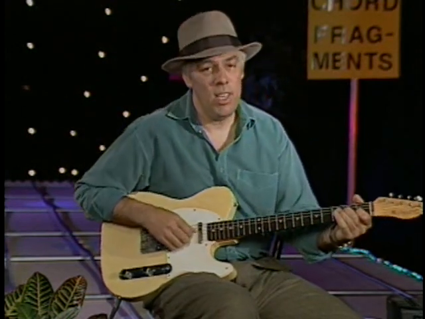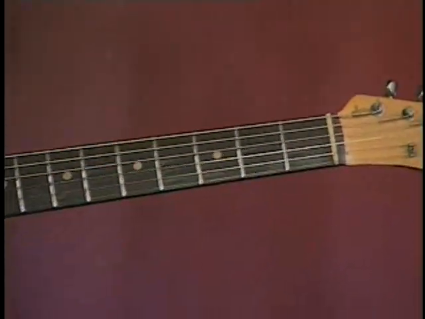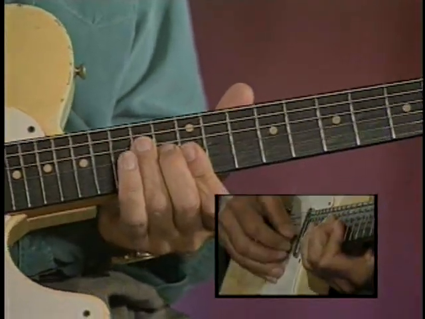It's going to be in the key of E, so you're going to be using E, A, and B, naturally the 1, 4, and 5 chords in the key of E. That means your E could be down here, or you could go way up to the 12th fret and play the E chords up there.